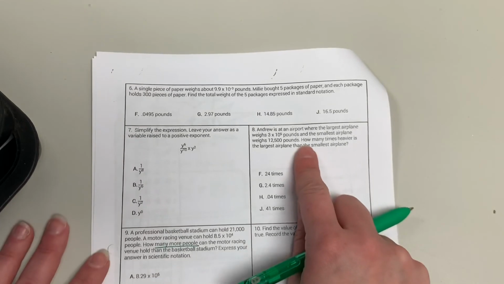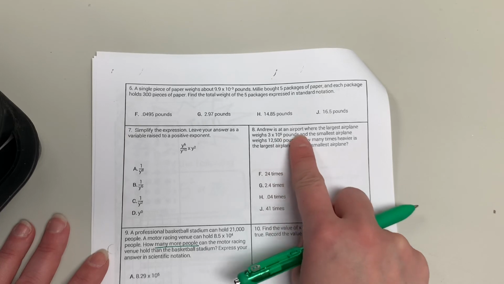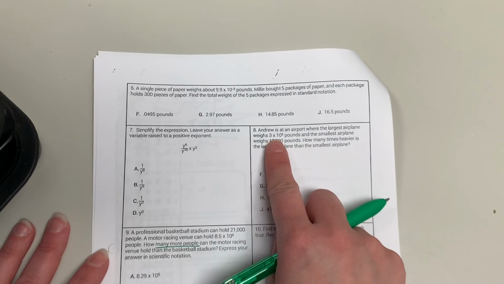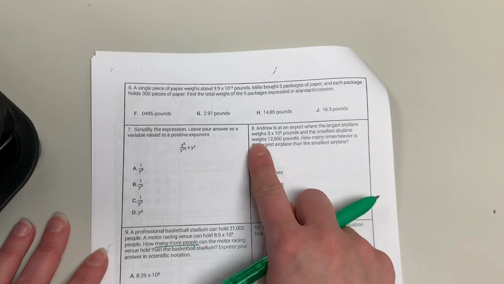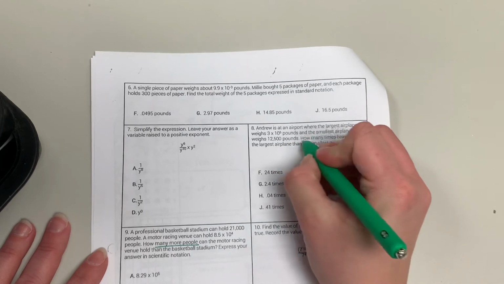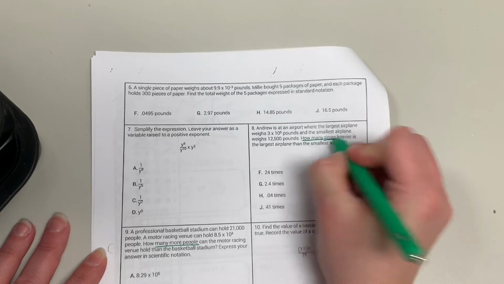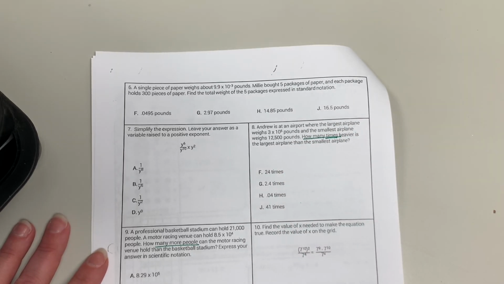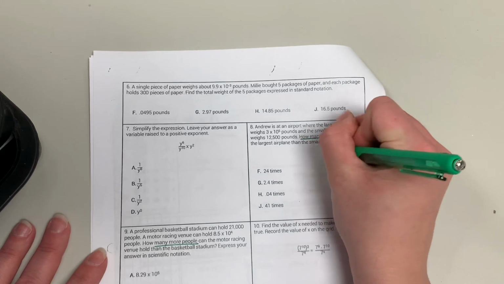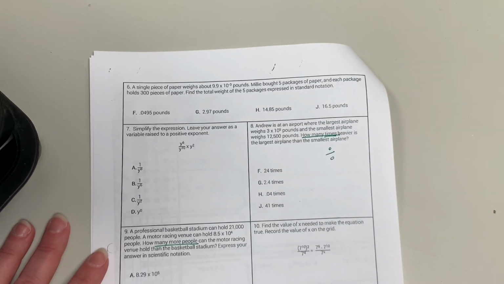Look at number 8. Andrew is in an airport where the largest airplane weighs blah, blah, blah, and the smallest airplane weighs blah, blah, blah. How many times heavier? How many times heavier? Going to be dividing there.